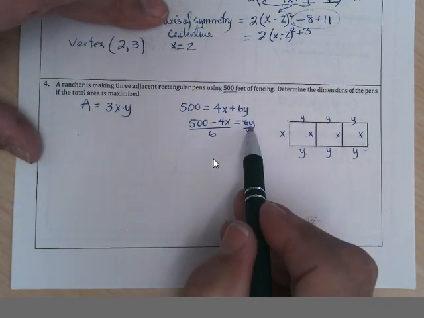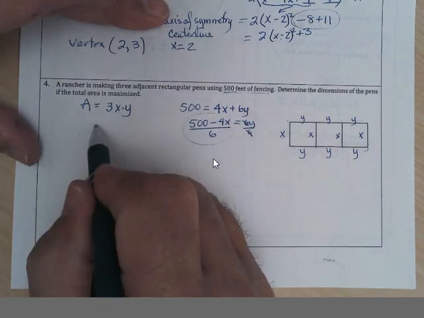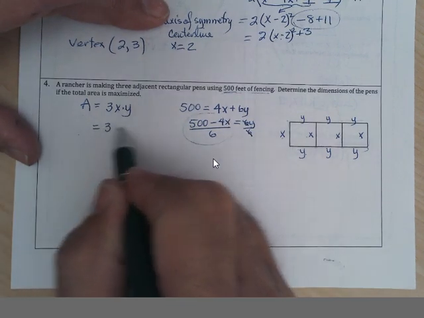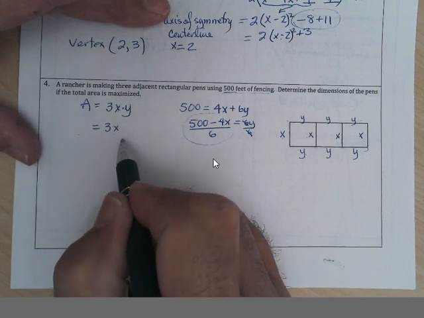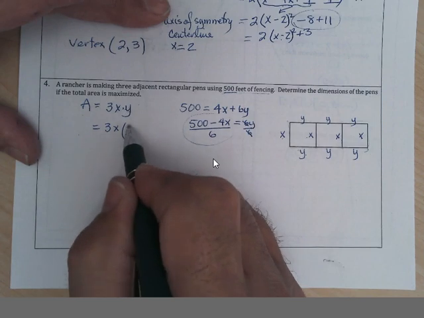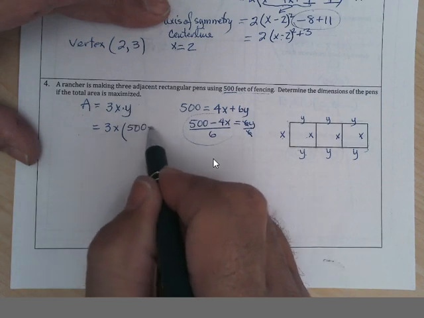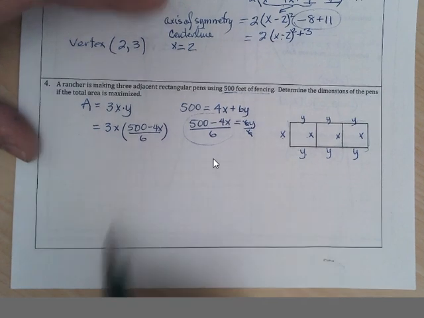And so I'm going to put in place of the Y this. So my area is going to be 3 times X. We're not replacing it, we're replacing the Y, and the Y is 500 minus 4X over 6.